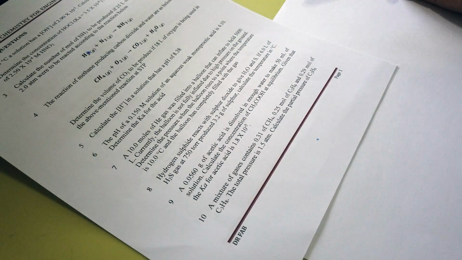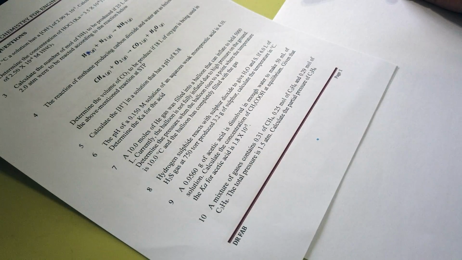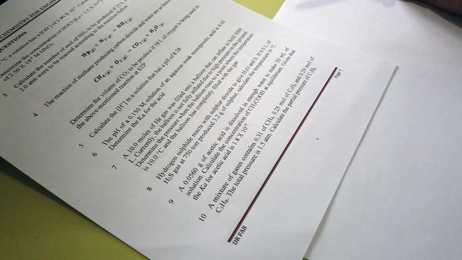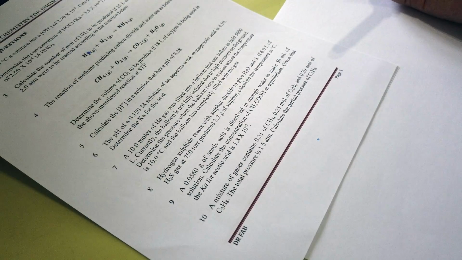Question number 9. A 0.0560 gram of acetic acid is dissolved in enough water to make 50 ml of solution. Calculate the concentration of acetic acid at equilibrium given that the Ka for acetic acid is 1.8 times 10 to the power of negative 5. So, definitely this is an acid and base question.